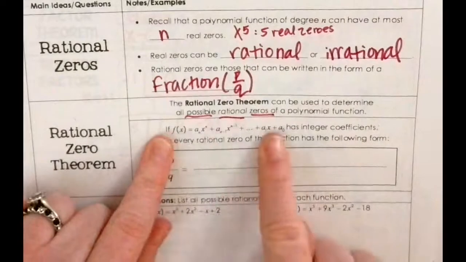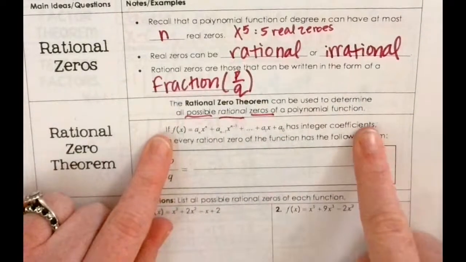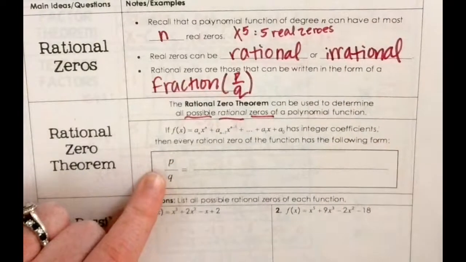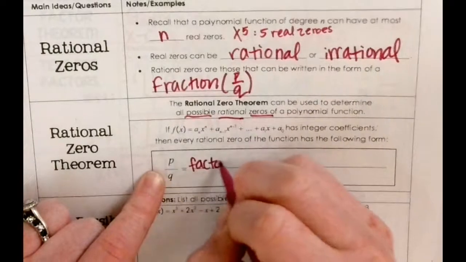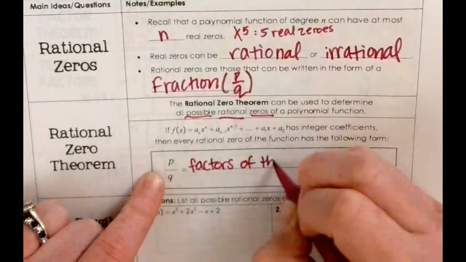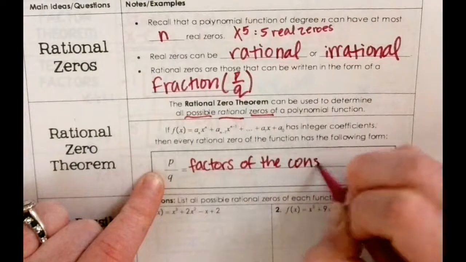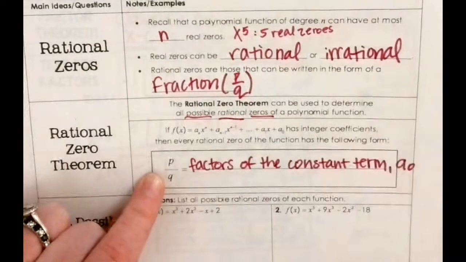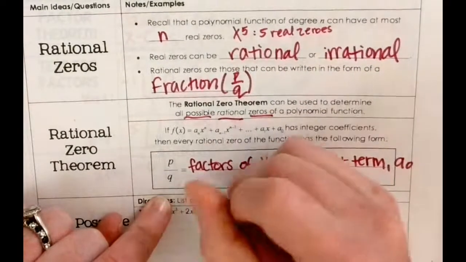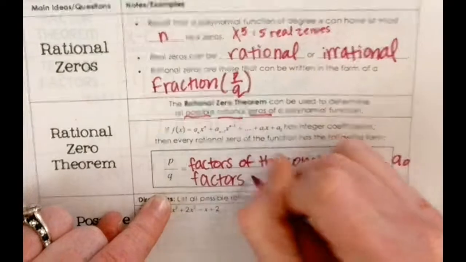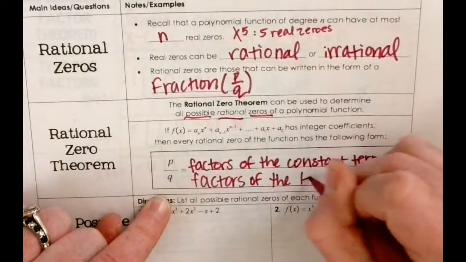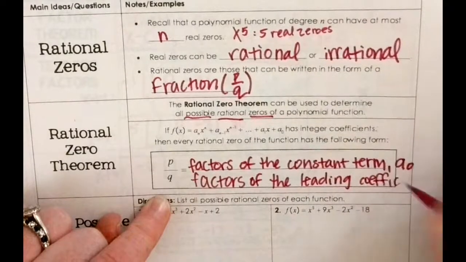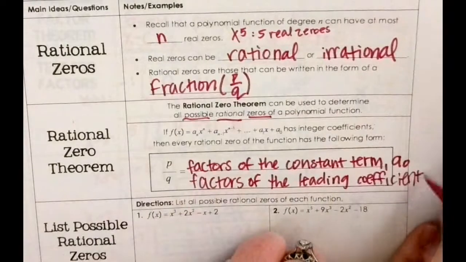So if this function here has integer coefficients, then every rational zero of the function has the following form: p, factors of the constant term a sub 0, and I'll explain what that means, over q, factors of the leading coefficient, which is a sub n.